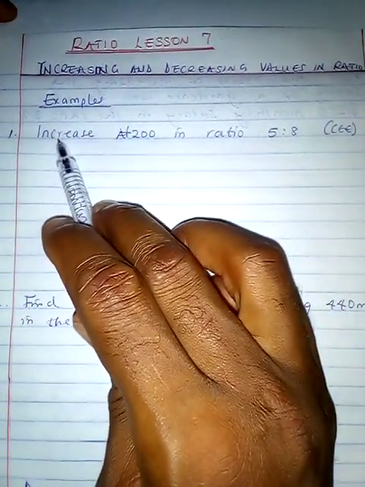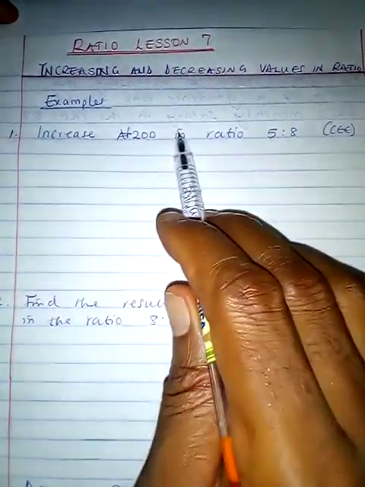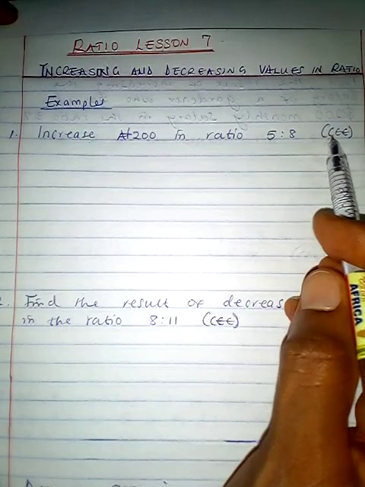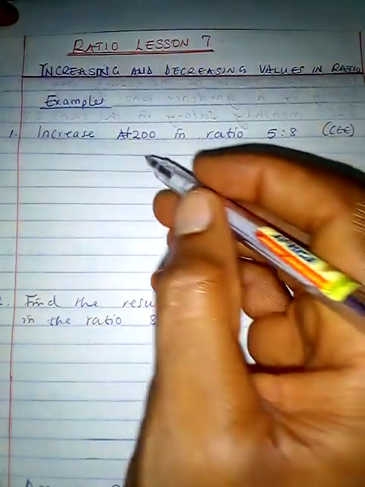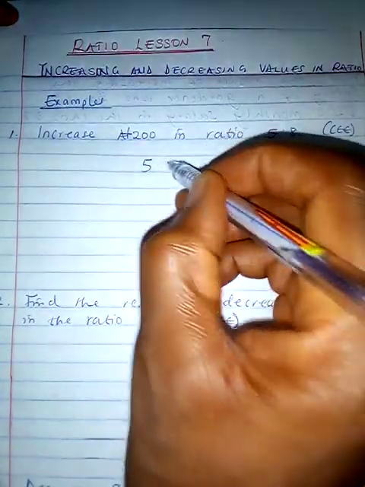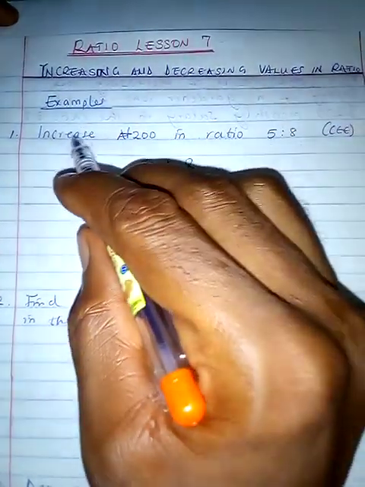Number 1 says increase 200 naira in ratio 5 to 8. This is an entrance examination, so it is very, very important. Now we have ratio here. We have a 5 ratio 8, and they say we are to increase.